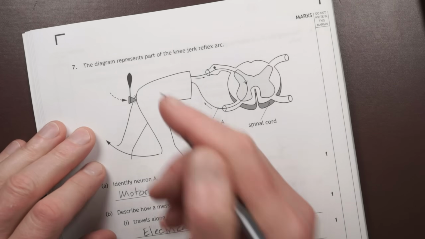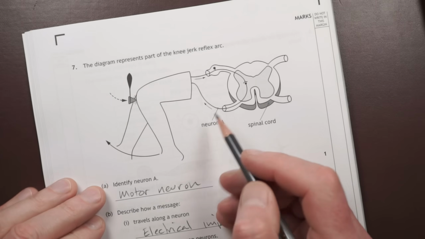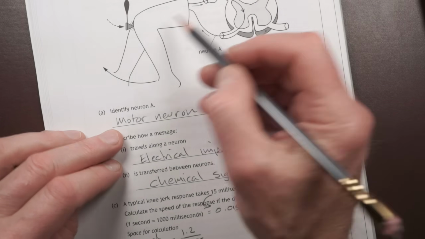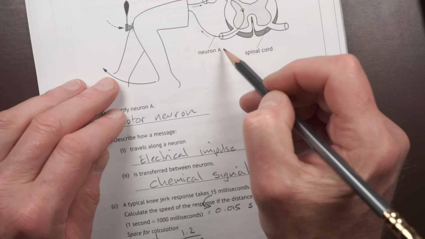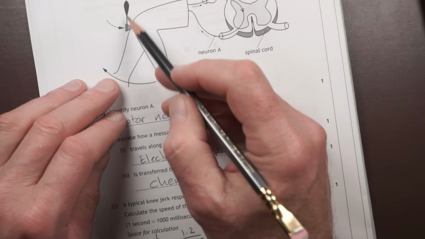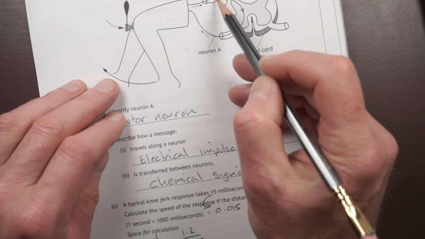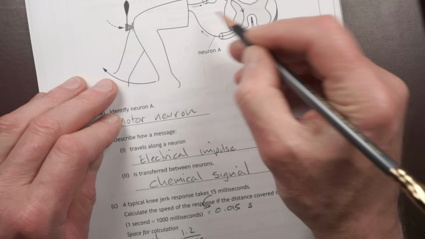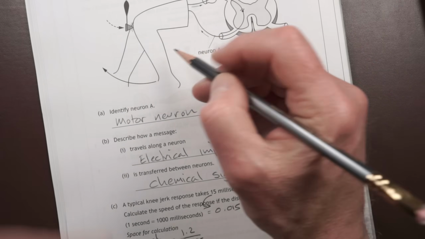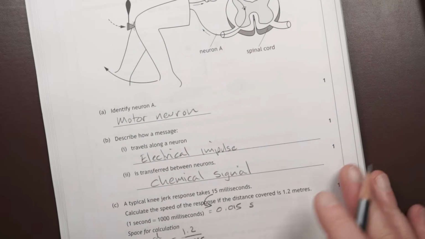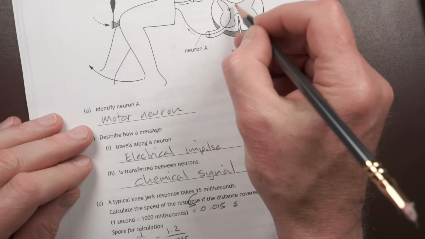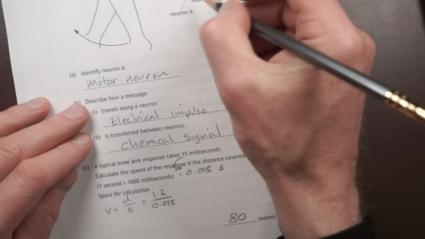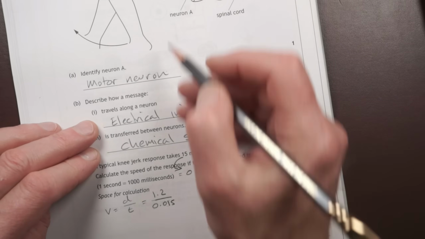Okay. What have we got here? The diagram represents part of the knee-jerk reflex arc. Identify neuron A. This is a rather complicated looking diagram. This is coming into the spinal cord, so it has to be the sensory neuron. And the one coming out of the spinal cord has to be the motor neuron going to the muscles to cause the muscle to twitch. So there's no relay neuron in here. Anyway, it's the motor neuron, A, because the signal is coming out of the spinal cord.